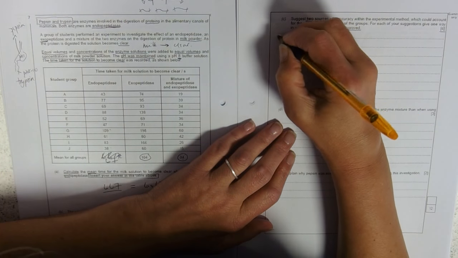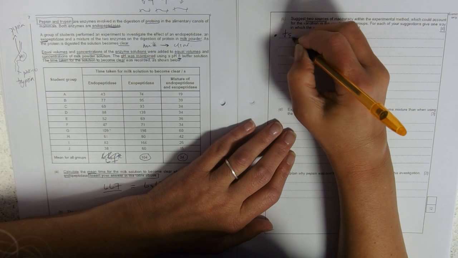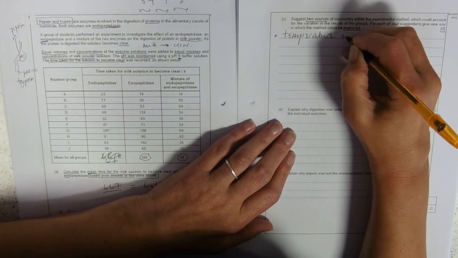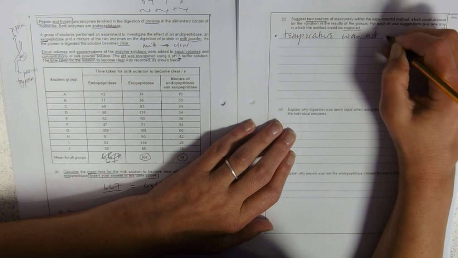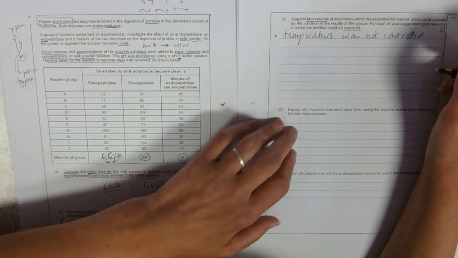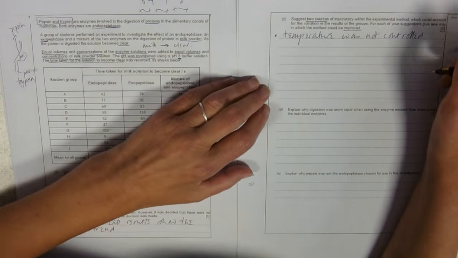So I'm going to put temperature was not controlled. I've just realised that what I used to do on videos was put block capitals so you could read it. Do you know what? Tough, get used to the writing.